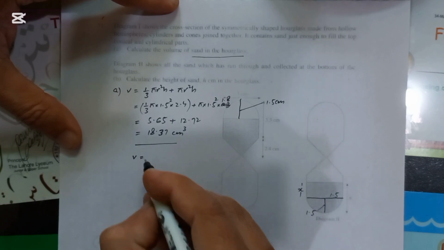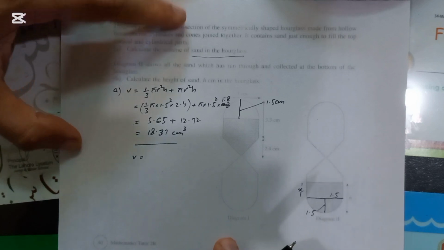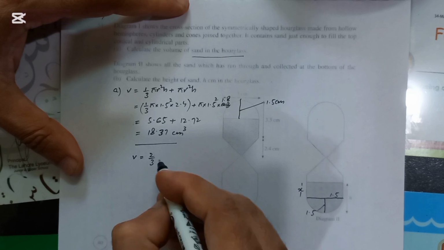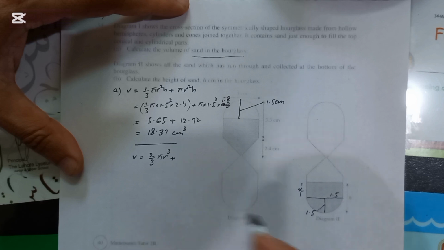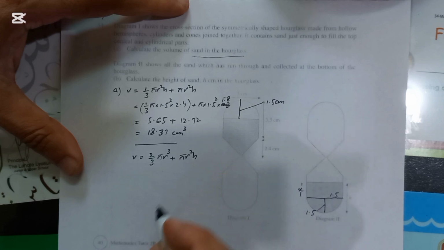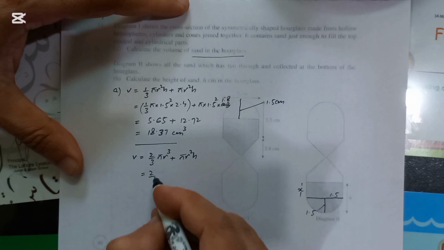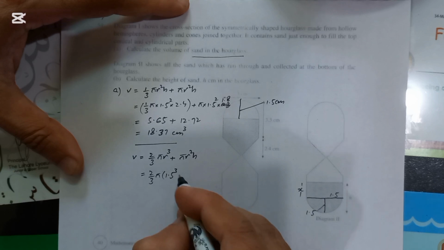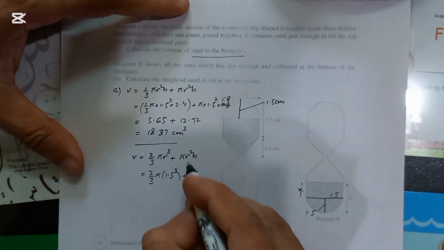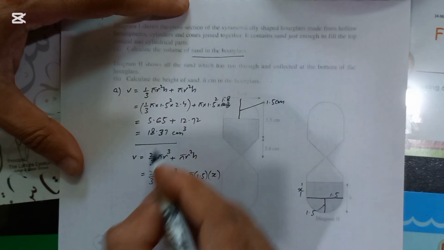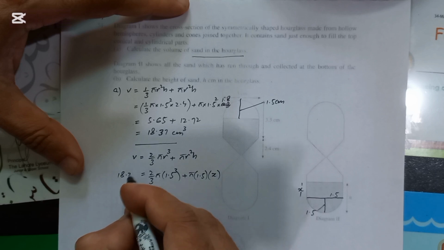So total volume of the sand in diagram 2, hemisphere's volume, this will be 2 by 3 pi r cube plus part of the cylinder, and cylinder's formula will be pi r square h. 2 by 3 will be as it is, pi will be as it is, r's value is 1.5, it will be 1.5 cube plus pi, radius of the cylinder will be same, that will be 1.5, but height of the sand in the cylinder is x, and this total volume is given, that is 18.37.